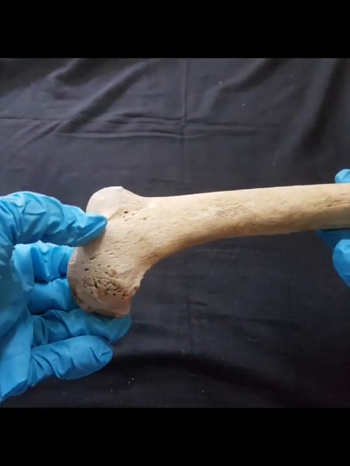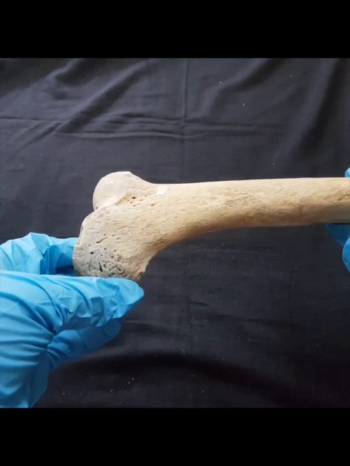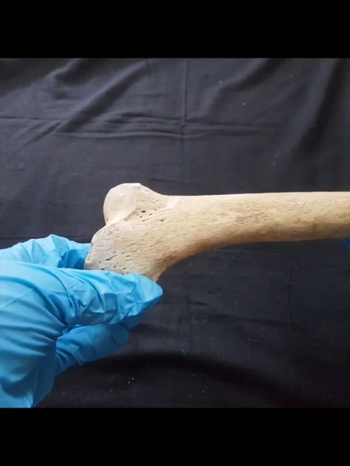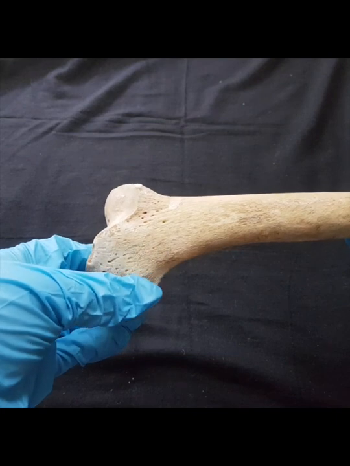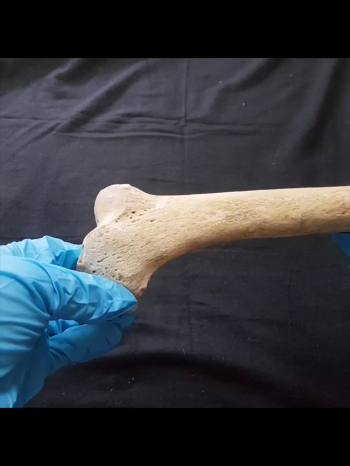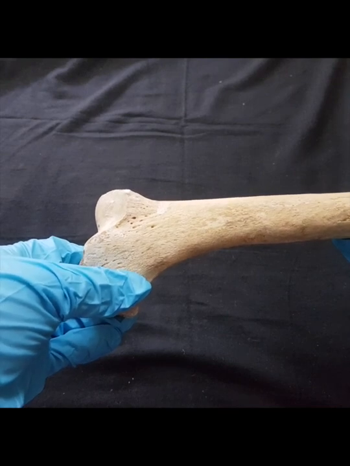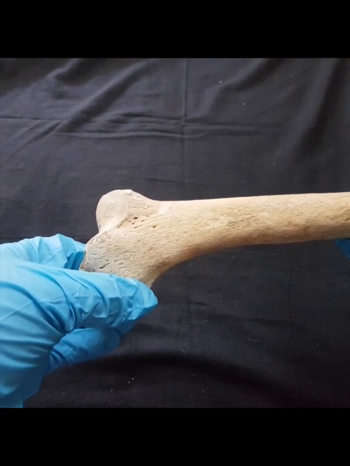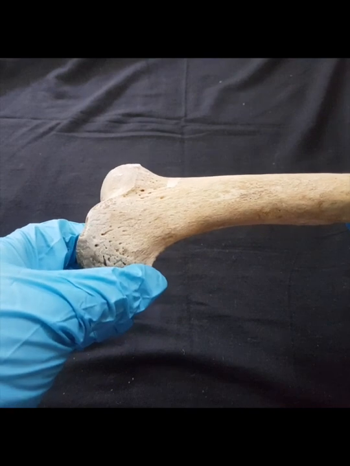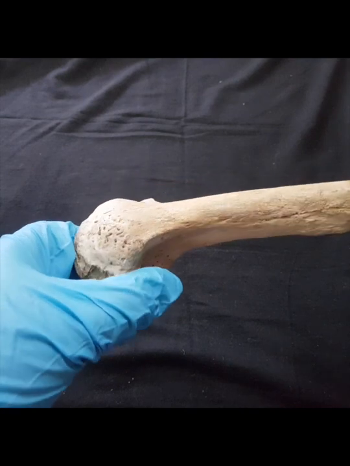On the medial condyle, we have a prominent projection that is known as the medial epicondyle. The medial epicondyle gives attachment to the medial collateral ligament of the knee joint. Above and behind the medial epicondyle, we have the adductor tubercle. The adductor tubercle here gives attachment.